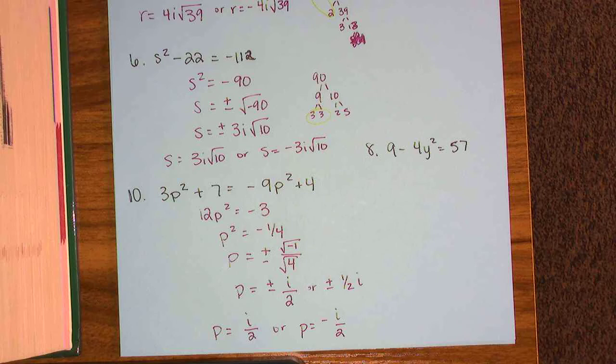Taylor. Coach Gray, like 8 of these the other day. Mounds.